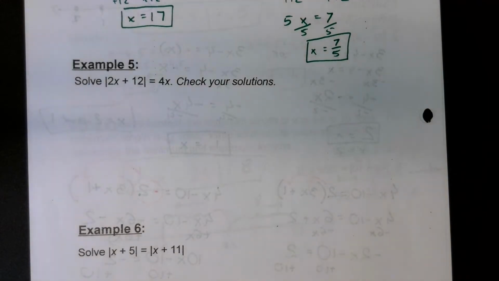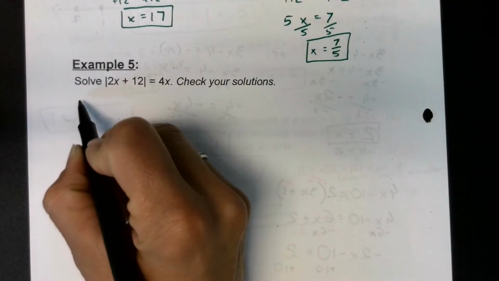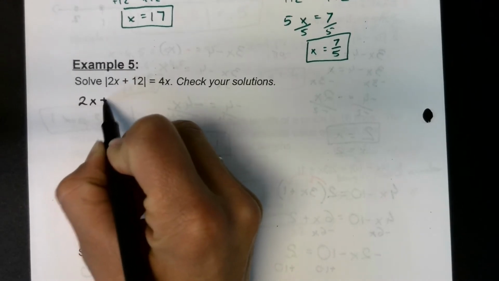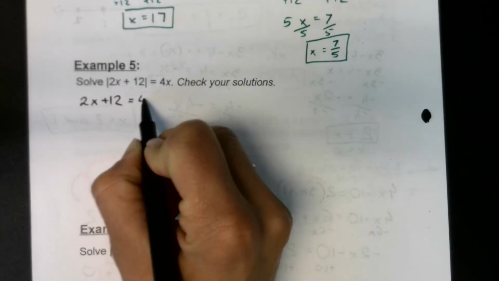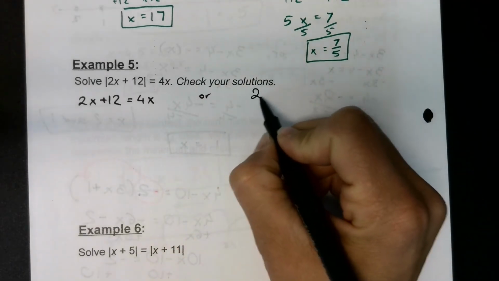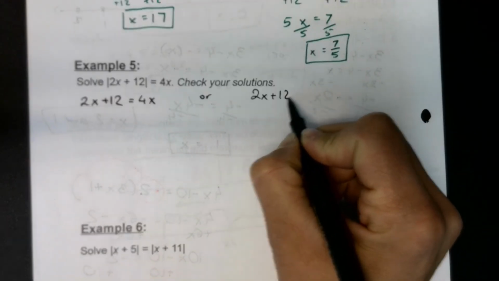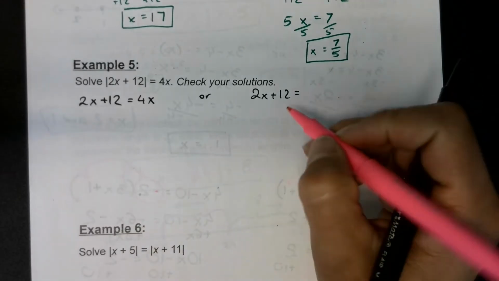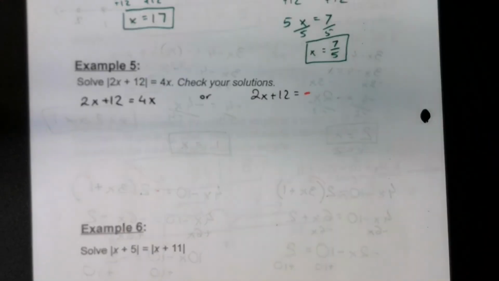So just how you normally set this up, you would drop the absolute value for the left side: 2x plus 12 equals 4x, or you can have the 2x plus 12 equals, now that's when you add that negative, right? Negative 4x.